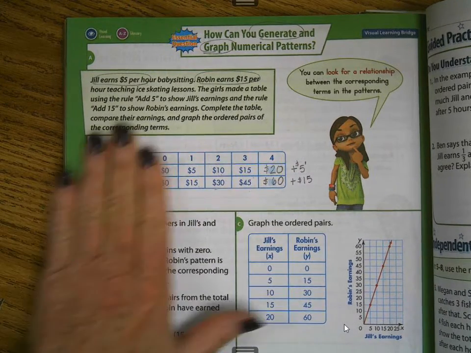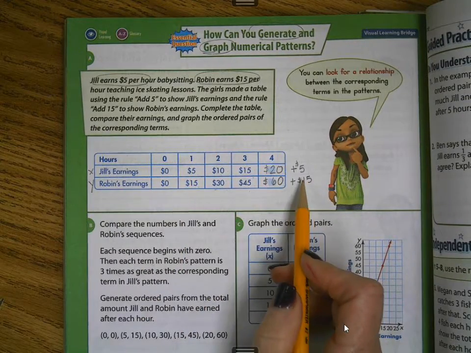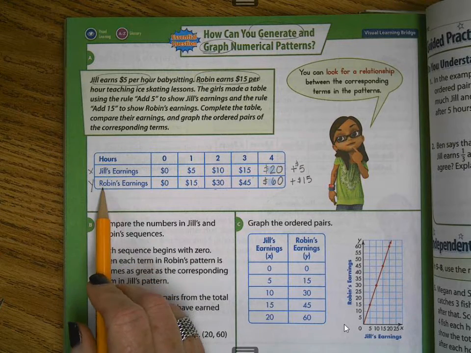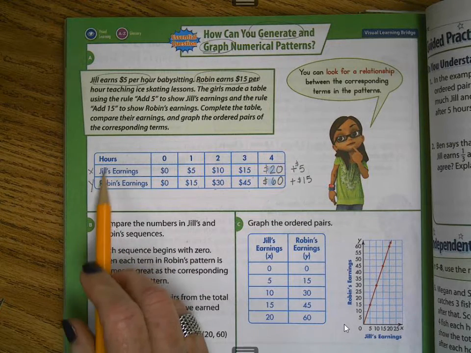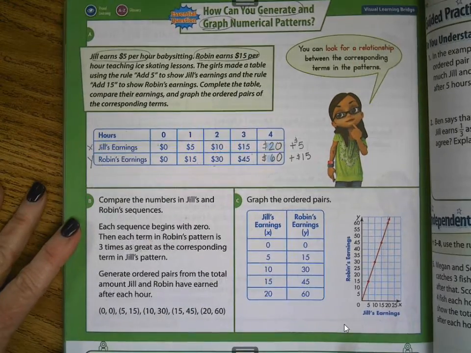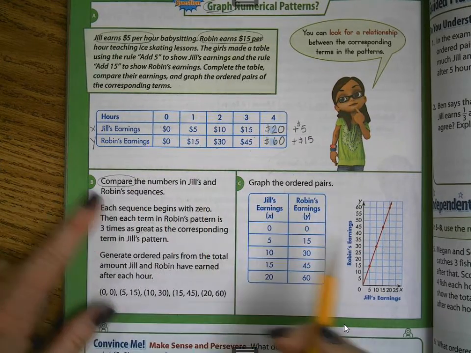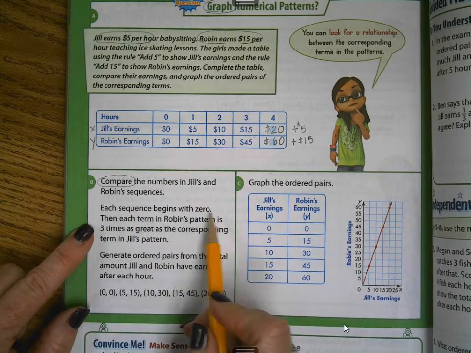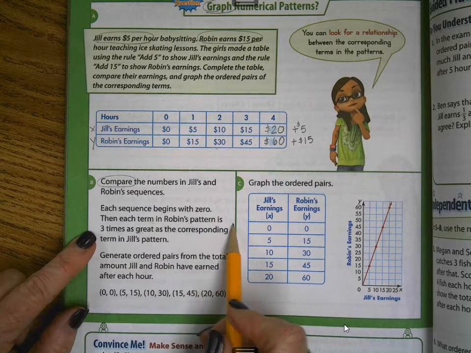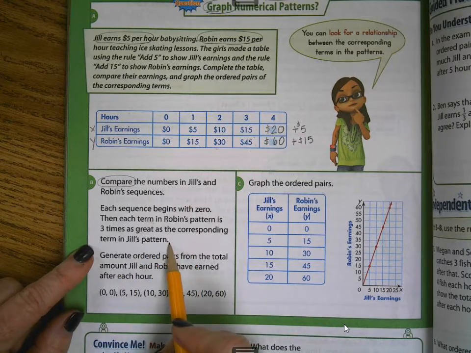All right, so we've taken care of generating the table using the rule, recognizing that Jill is on the x-axis and Robin would be on the y-axis if we were graphing straight from this data chart. Now we're going to move to step B. We're going to compare the numbers in their sequences. Each sequence begins with a 0. Then each term in Robin's pattern is 3 times as great as the corresponding term in Jill's pattern.